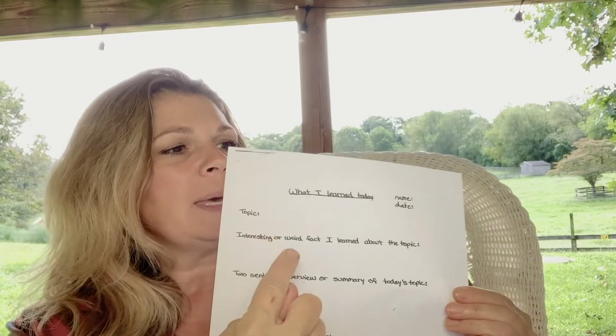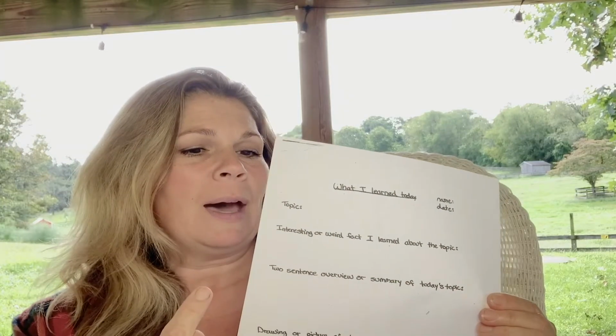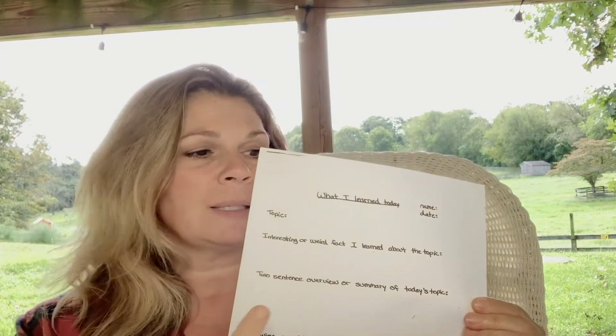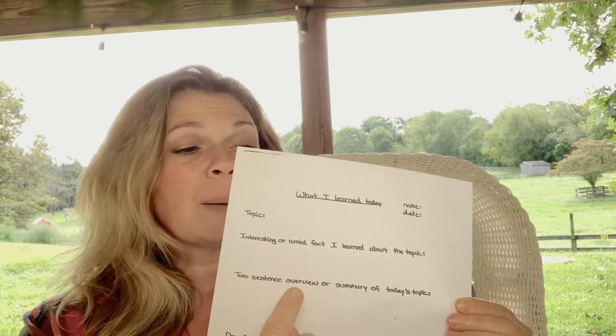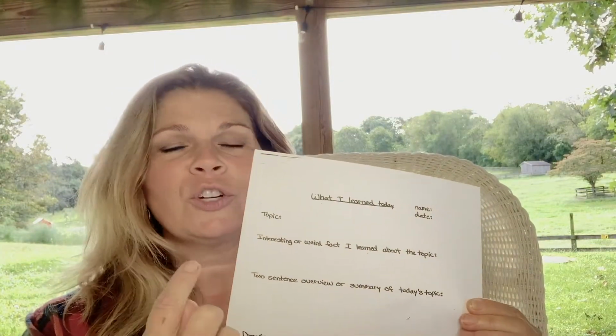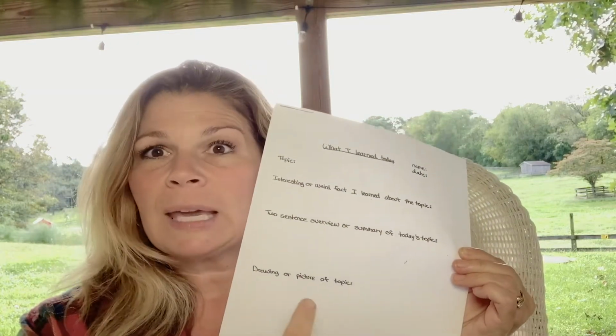I put the topic, the name, the date, and here I wrote an interesting or weird fact that we learned about the topic. This is like a one or two sentence overview or summary about that topic. Then they could make a drawing, or they could cut out or print a picture of whatever it is they learned about.